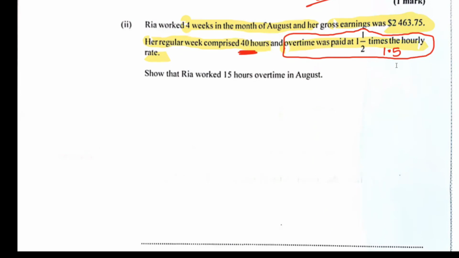Because the 40 hours is regular, and then when you start go over that, just like regular day-to-day thing, you start making a different rate per hour. Let's see what the question really wants. Show that Rhea works 15 hours overtime. All right.